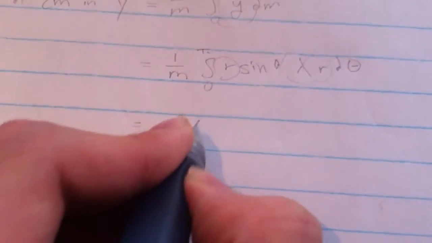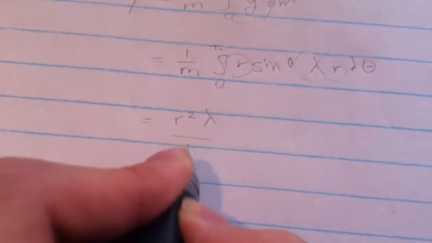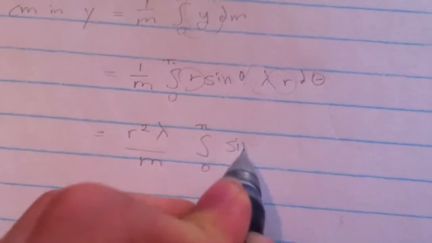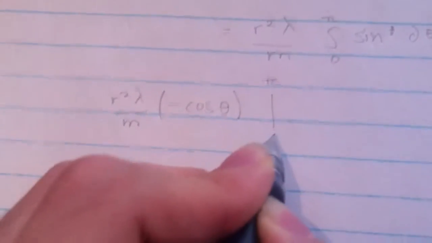So r squared lambda over m times the integral from 0 to pi of sine theta d theta. Now we can integrate this, which will lead us to negative cosine theta multiplied by r squared lambda over m, evaluated from 0 to pi.